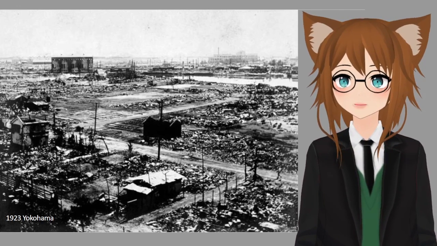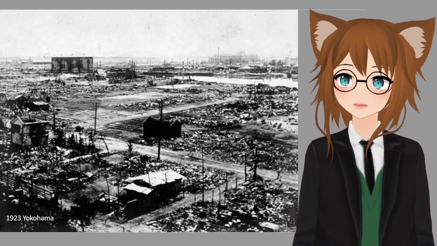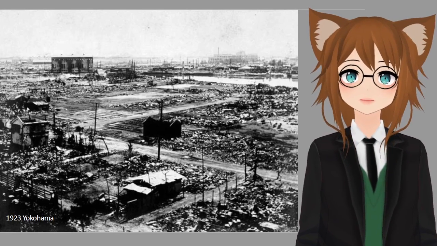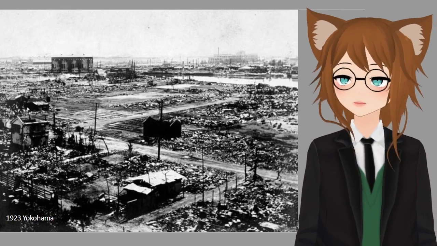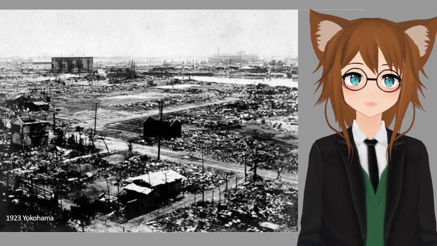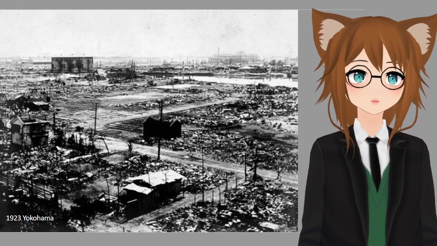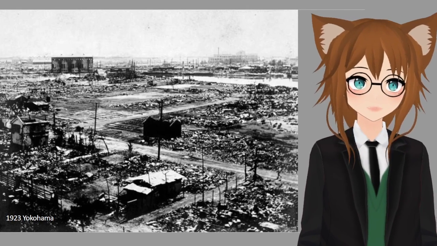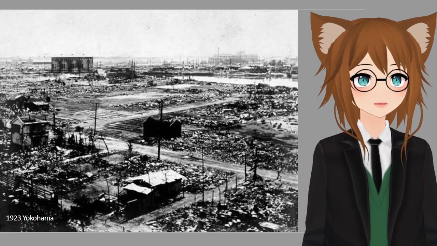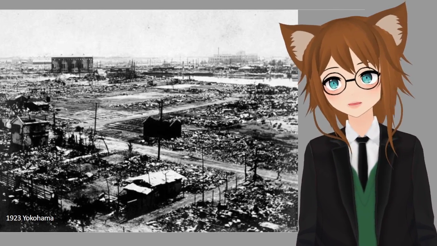In 1923, there were no seismic-friendly buildings, and seismic-friendly means they will hopefully stand up to earthquake activity. A lot of buildings in Japan are built so that they sway with an earthquake, but they don't fall. And obviously in 1923, that technology was not happening yet.